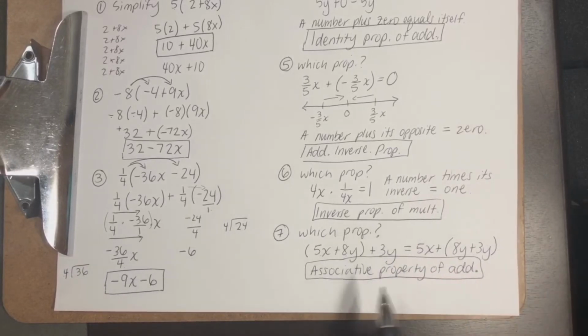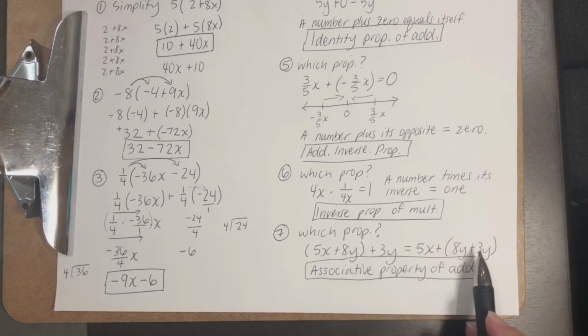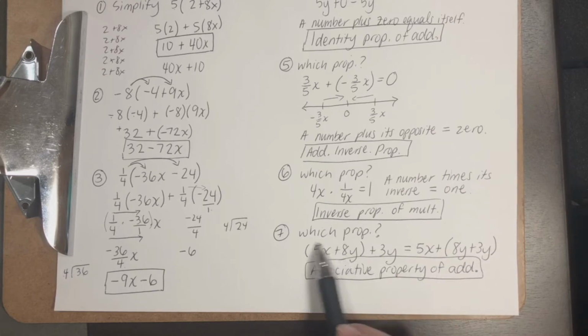So let's say what the mathematical reasoning is here. Numbers that are being added can be added in any order without changing the final value. In this one, we're going to add 5x and 8y first, and then we'll add 3y.